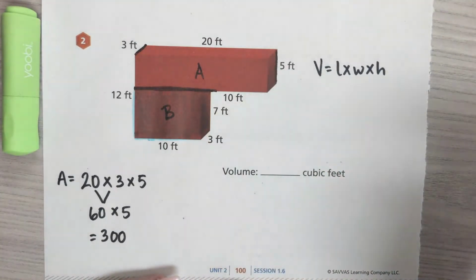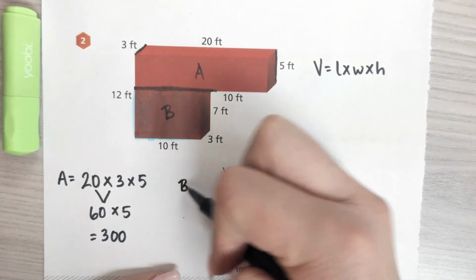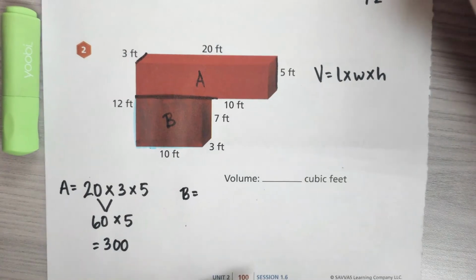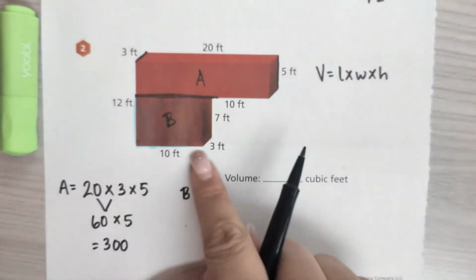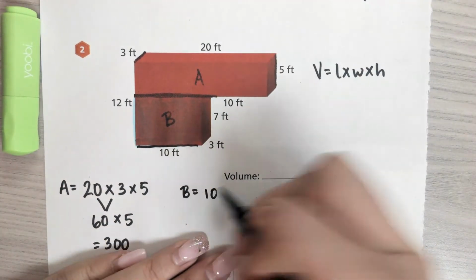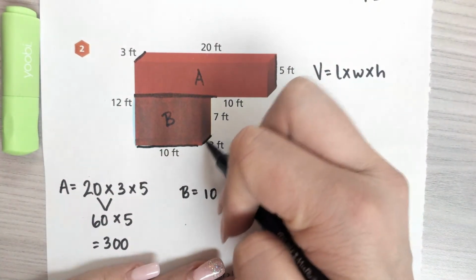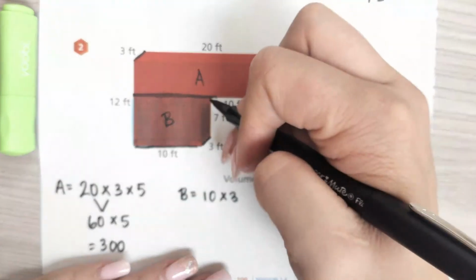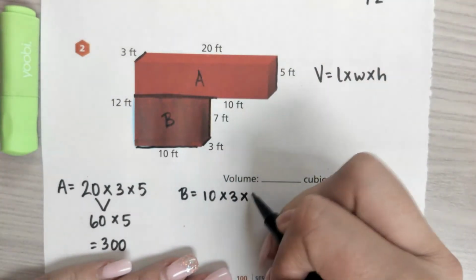Now we need to figure out what is the volume of shape B. So shape B, again, I do want to find my length, width, and height for this one. So my length of this would be my 10 going across. So we'll plug that in, 10. My width is usually our diagonal line, our front to back, so times 3. And then our height here is 7.